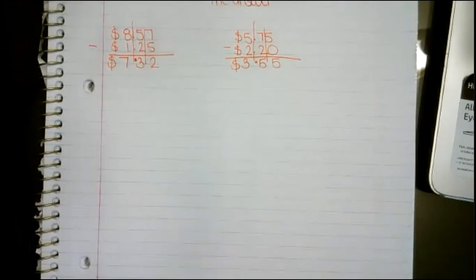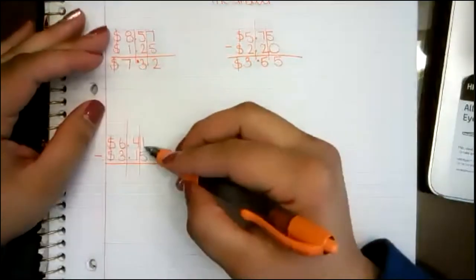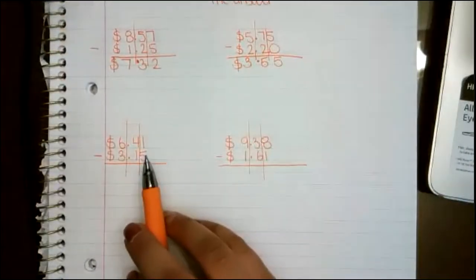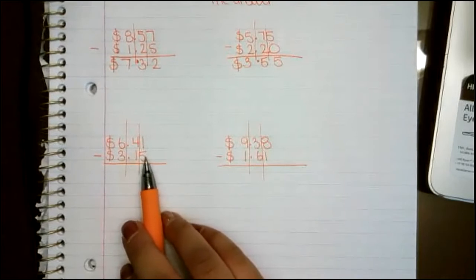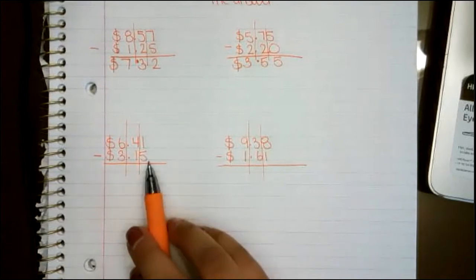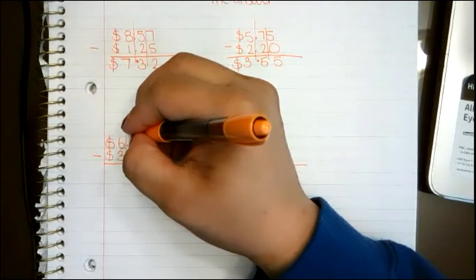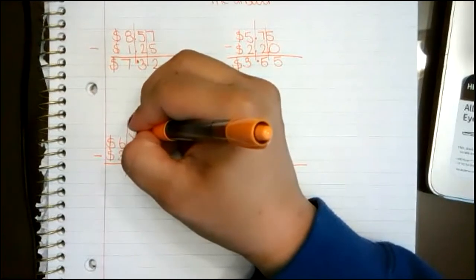So let's do some examples. So now I'm going to start all the way on my right. I noticed that I can't subtract 1 from 5 or 5 from 1. So I need to borrow from my next door neighbor.